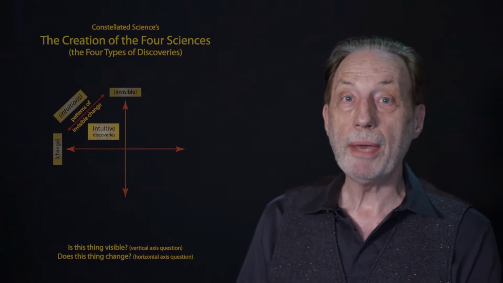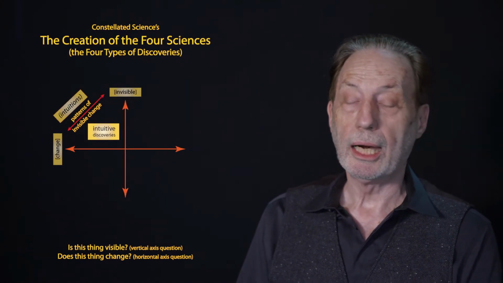In the next use of this, we label the quadrants. And so these quadrants now become the four types of discoveries that you can make, the four kinds of things that you can discover using a constellated science. So in the upper left-hand corner, we make intuitive discoveries.